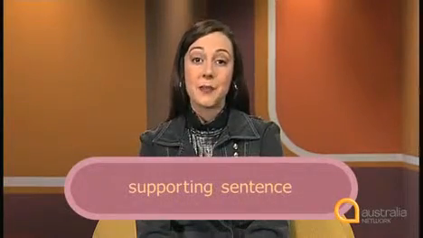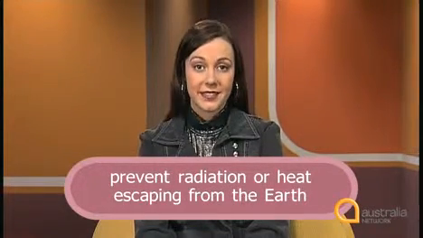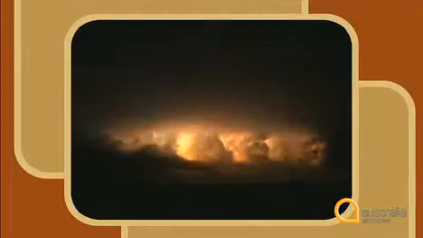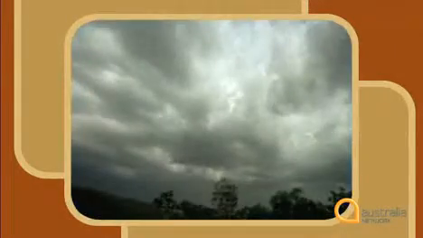This is the second supporting sentence in the paragraph. It supports the topic sentence. It gives the second effect of the clouds. They prevent radiation or heat escaping from the Earth. Now Jim develops the idea further. This not only affects temperatures, but it affects the atmospheric systems, the winds, then the humidity, and how everything occurs.